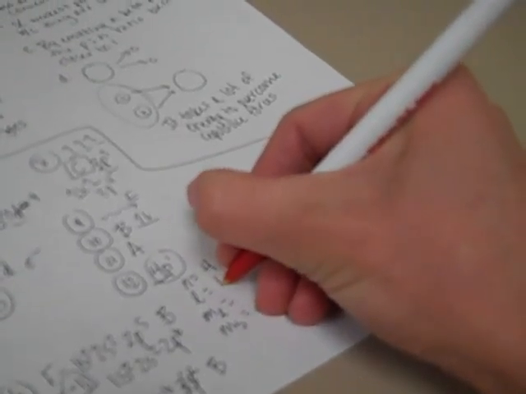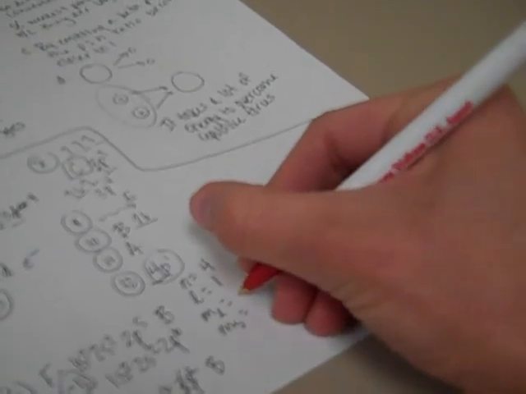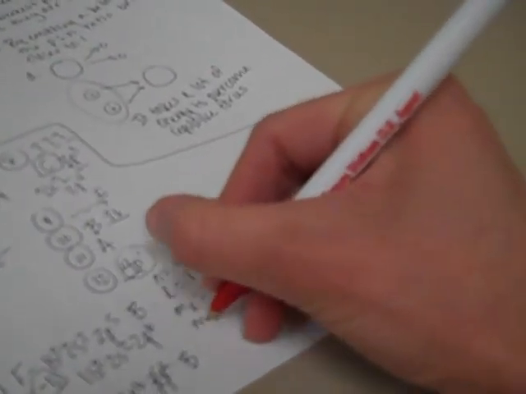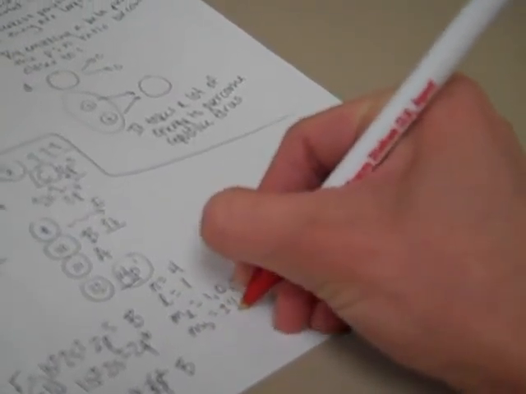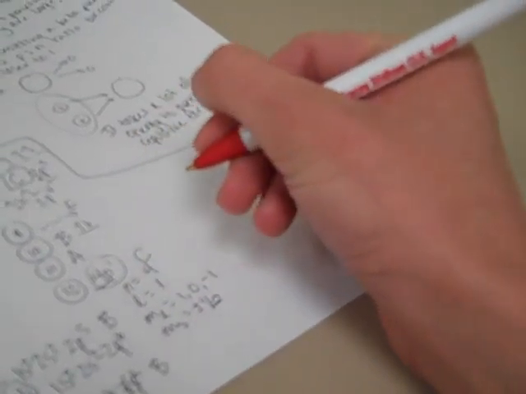So this is 1. M sub L can be negative L to positive L. So it could be 1, 0, negative 1, any order. And then M sub S is plus or minus 1/2. So if you go through and look at your choices, you end up with choice C.